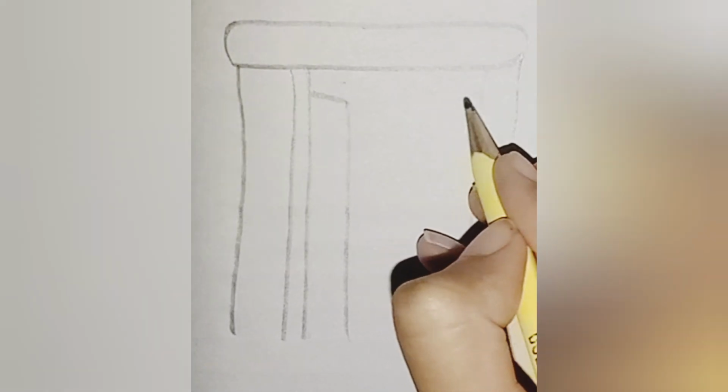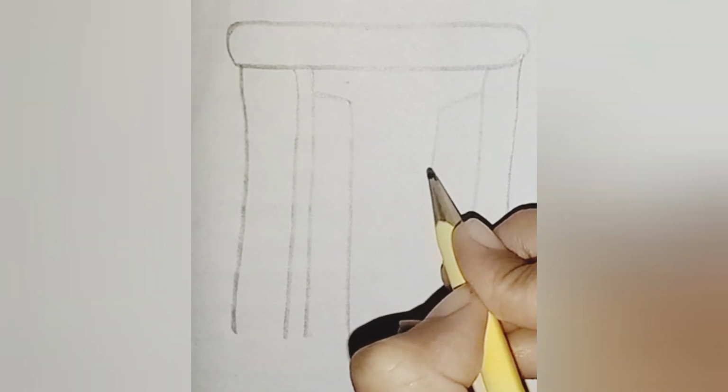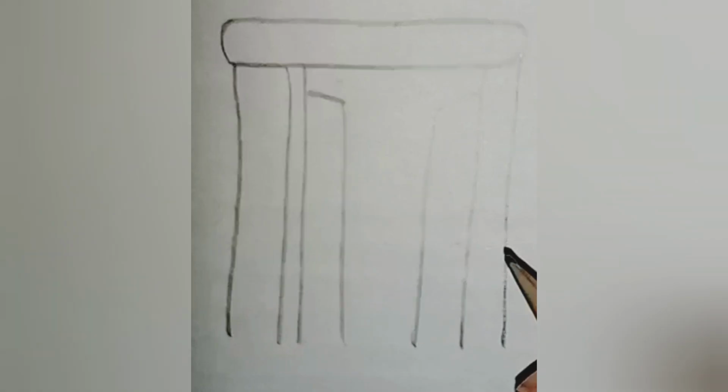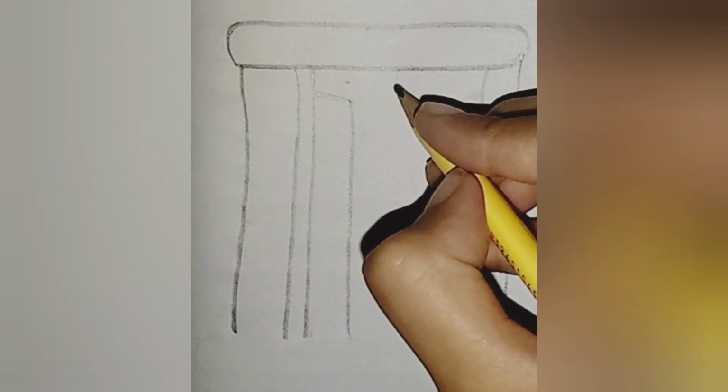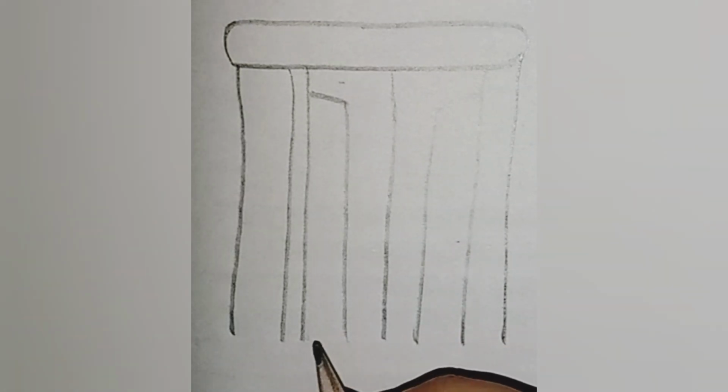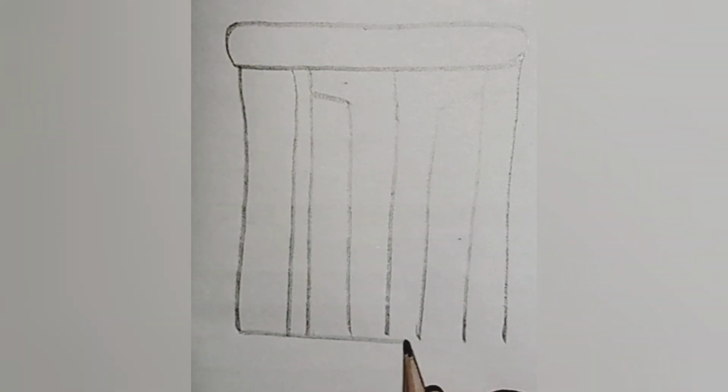Next, draw two vertical lines in the middle, starting from the top oval to the bottom oval. These lines will be the outlines of the cabinet doors. Leave a small gap between the two lines to indicate where the doors meet.